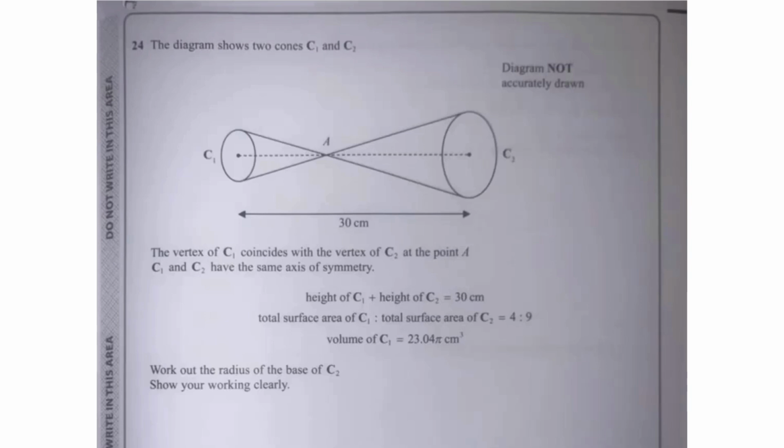This is for the ones who sat their papers, and this is also for those who are going to sit their papers in October, November, or in May, June next year. So let's see what this question was and how you were supposed to solve it.